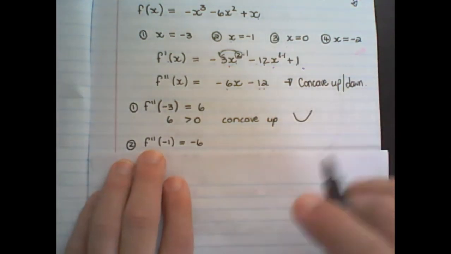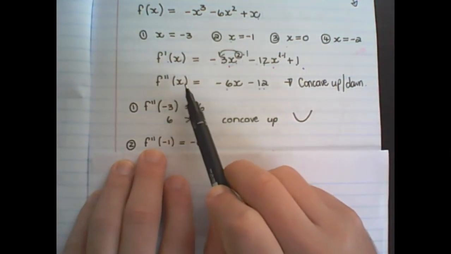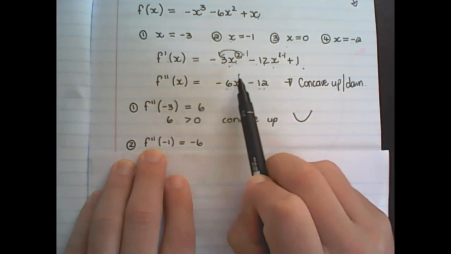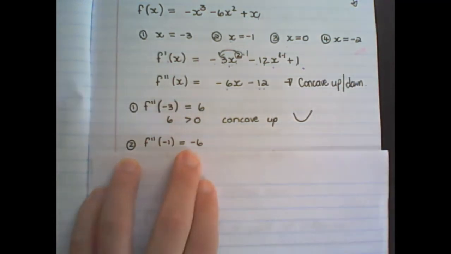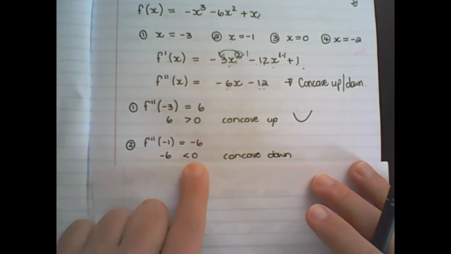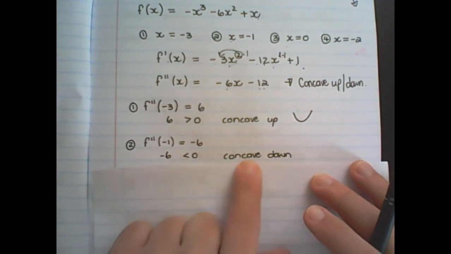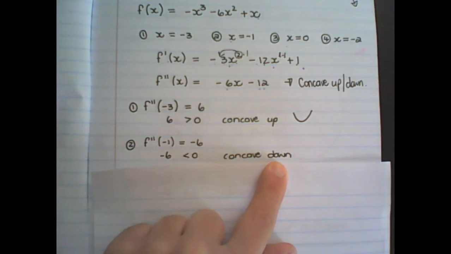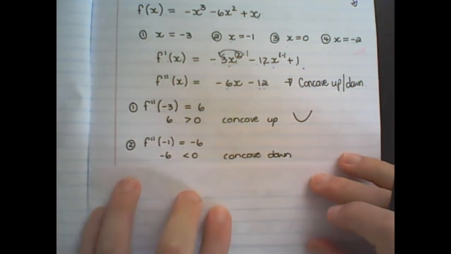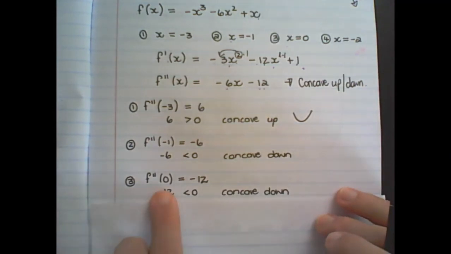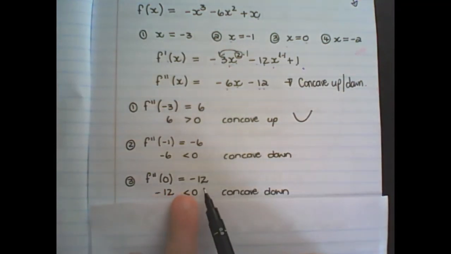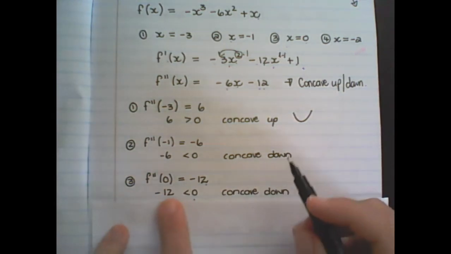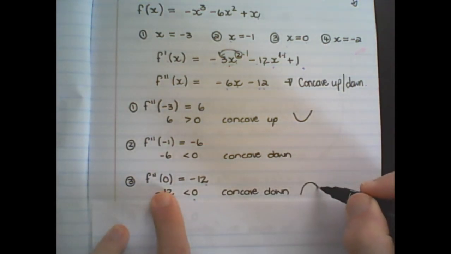Our next value that we substitute is x equal to negative 1, and we place it into the second derivative. The value that I find is negative 6, which is smaller than 0, so it's on a position on the function where the graph is concave down. Our third value that we substitute in is 0. When I substitute 0 in, I have negative 12. So negative 12 is smaller than 0, which means where x is equal to 0, the graph is concave down.